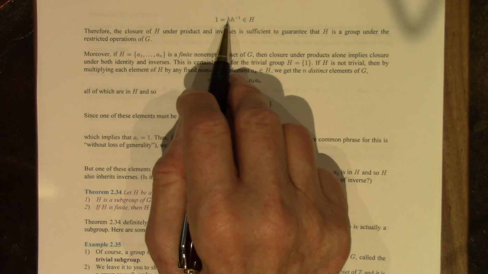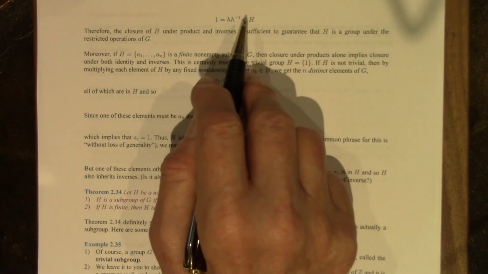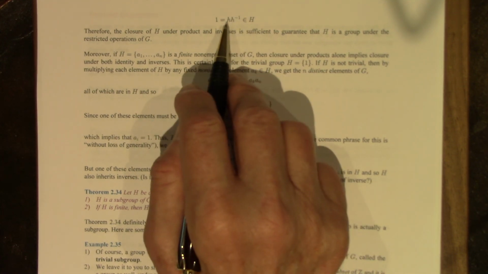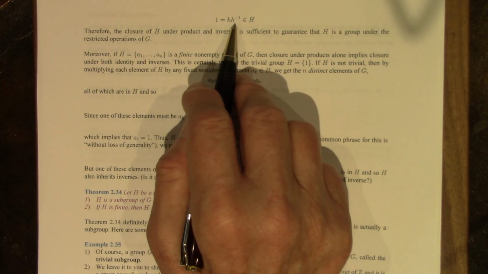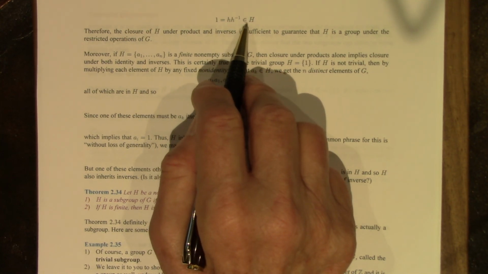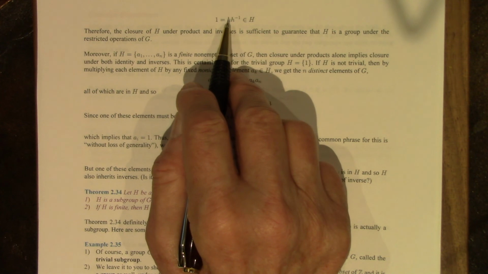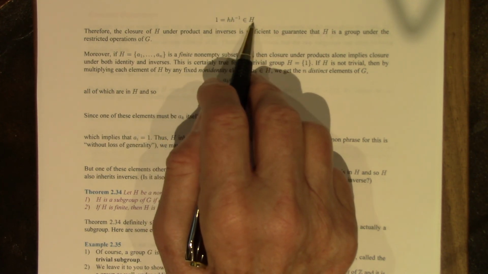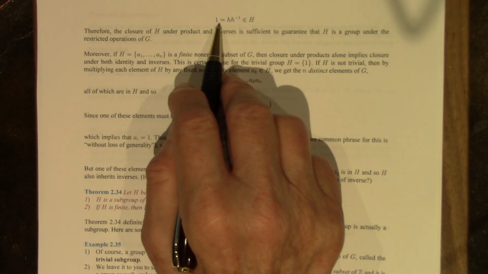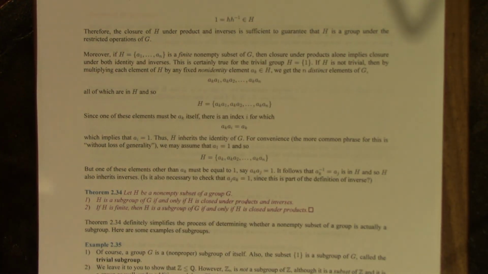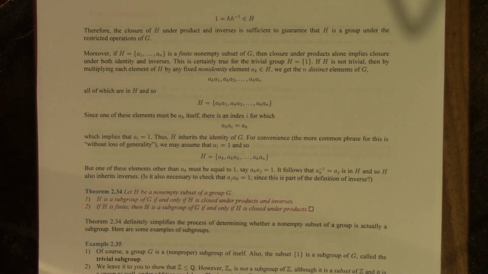If you take an element h in capital H, any element, its inverse is also in H if H is closed under inverses. And since H is closed under products, h times h inverse belongs to capital H. Well, that is the identity. So closure under product and inverses is sufficient to guarantee that H is a group under the restricted operations of G.